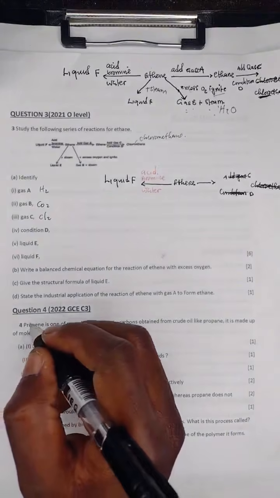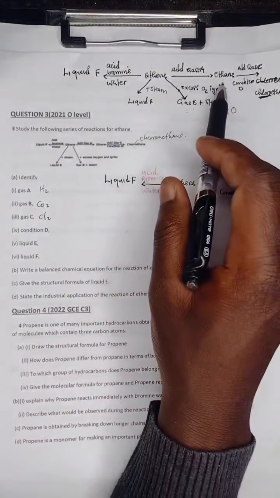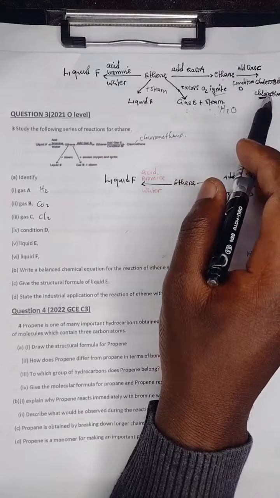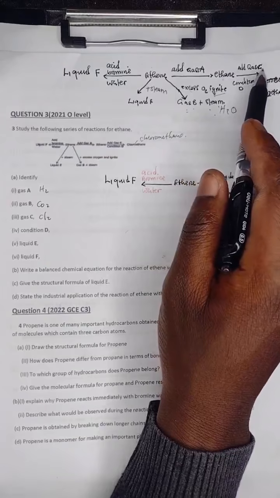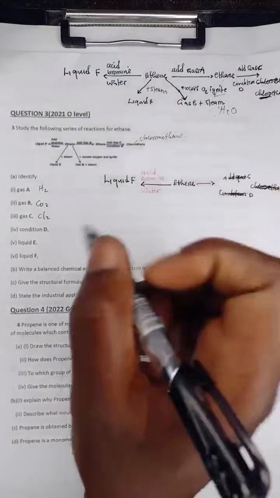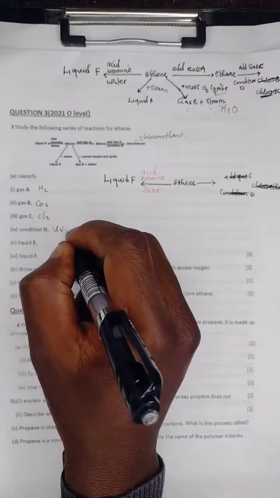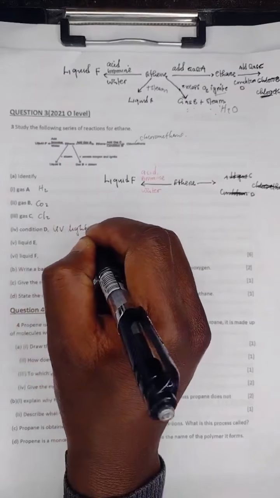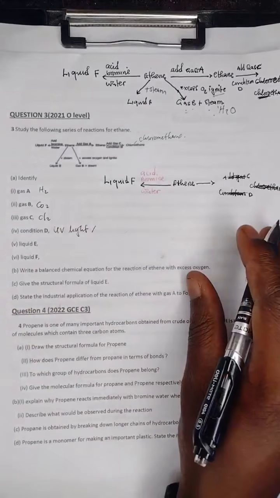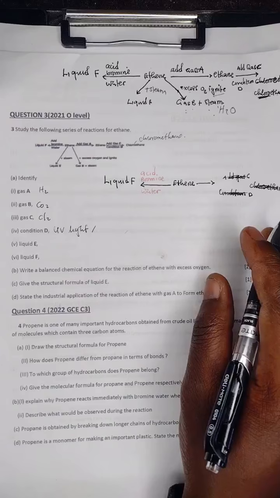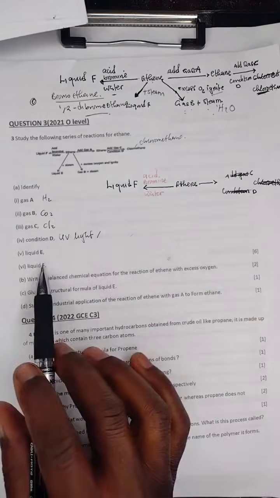Then what about condition D? Now, ethane is converted to chloroethane. In this case, gas C is a halogen, so that is halogenation. This occurs in presence of UV light or high temperature. So the answer there is UV light. That is condition D. Then what about liquid F?